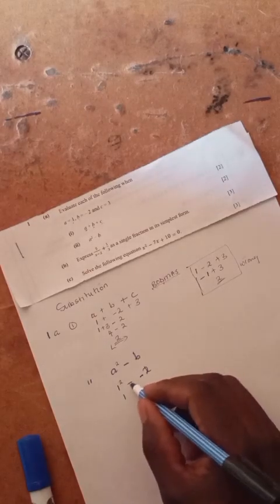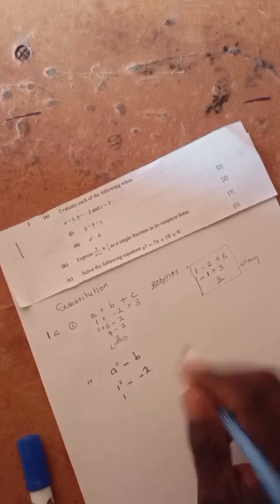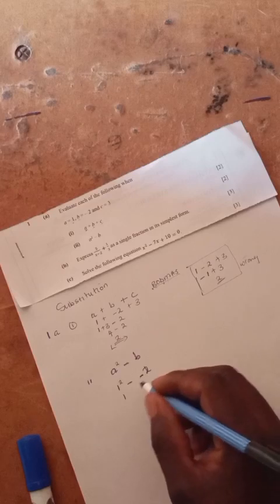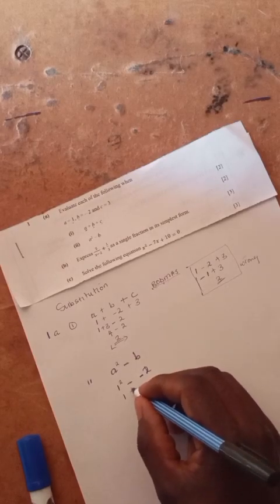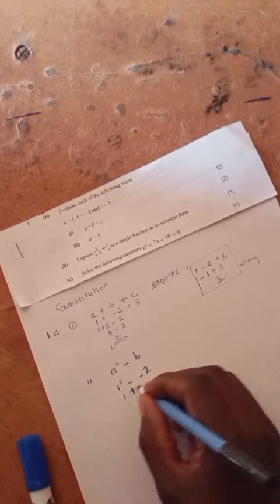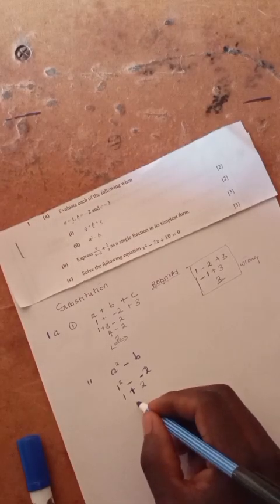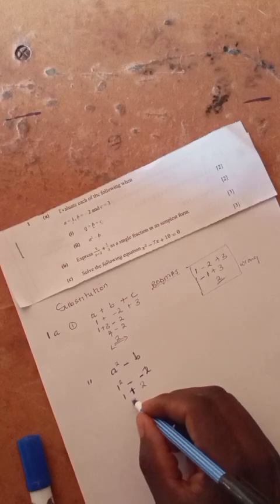Then double negative, if a negative sign is doubled, it produces a positive sign. Then it gives us 1 plus 2. Then our answer is going to be 3.